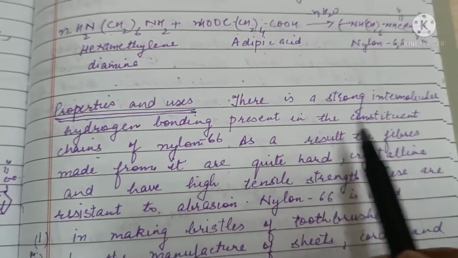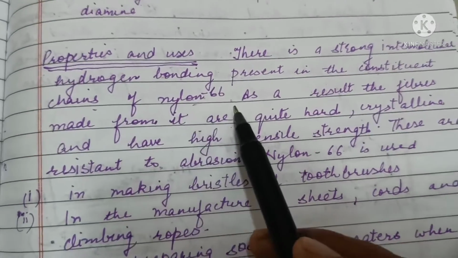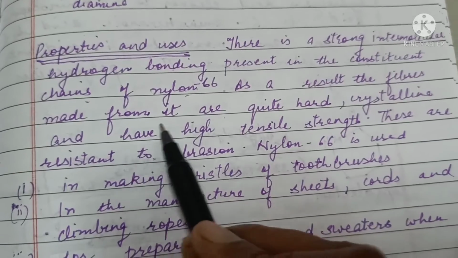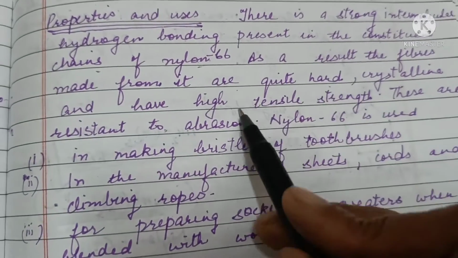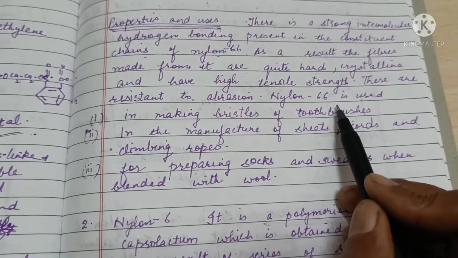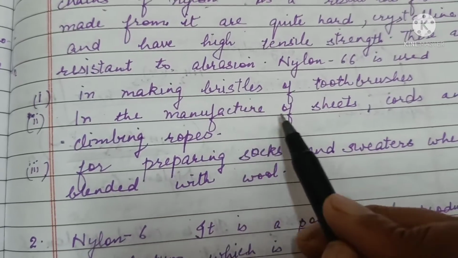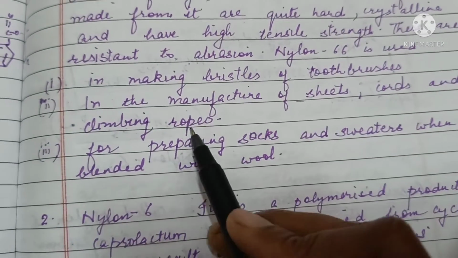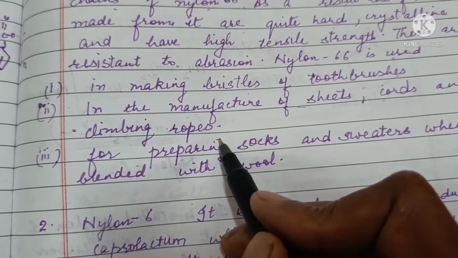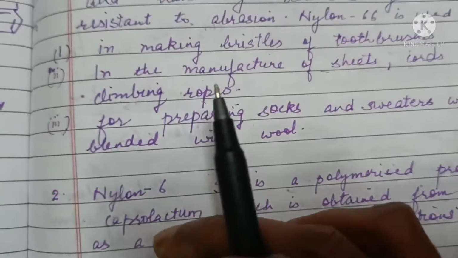There is a strong intermolecular hydrogen bonding present in the constituent chains of nylon 6,6. As a result, the fibers made from it are quite hard, crystalline, and have high tensile strength. These are resistant to abrasion. Nylon 6,6 is used in making bristles of toothbrushes, in manufacture of sheets, cords and climbing ropes, for preparing socks and sweaters when blended with wool.